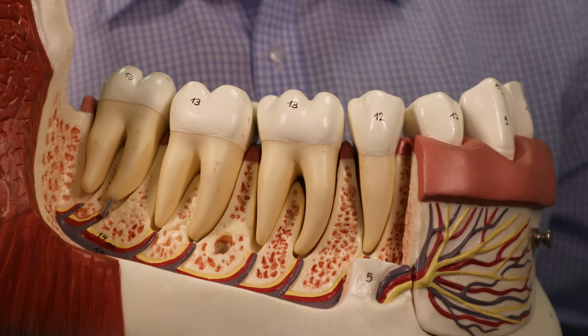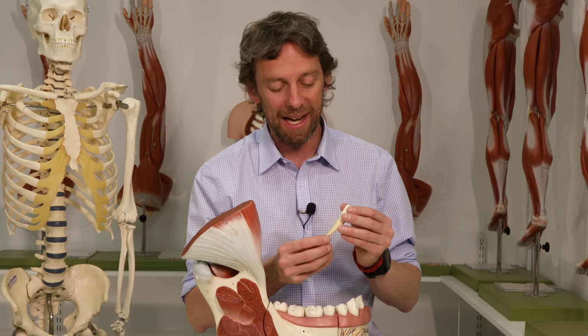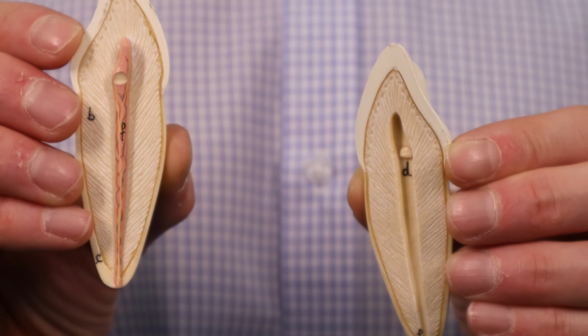They are vascular, nervous structures, so they have blood vessels going in and out, and they have nerves going in and out, as I'm sure you're well aware. If you haven't had any tooth pain ever, well done, keep it up, keep brushing your teeth. But some parts of the tooth are cellular and can be renewed, and some parts of the teeth are not cellular and cannot be renewed. So we'll talk about that a little bit.